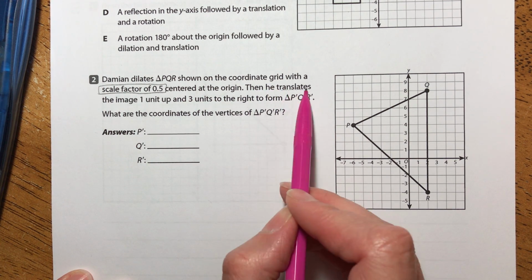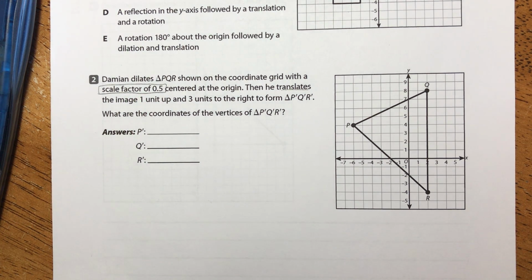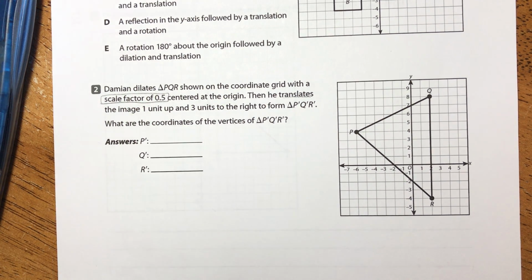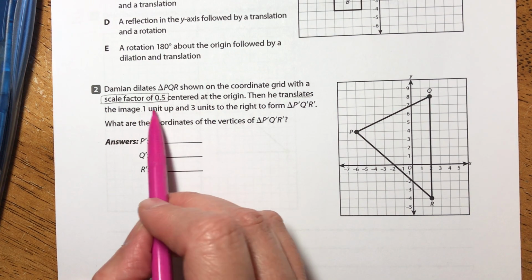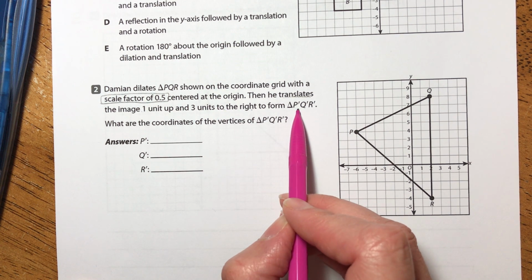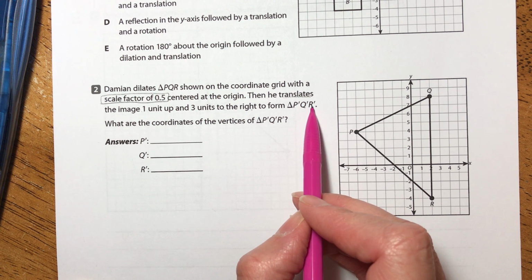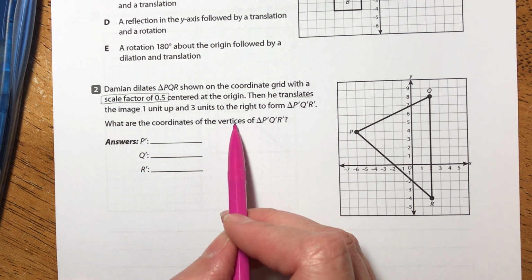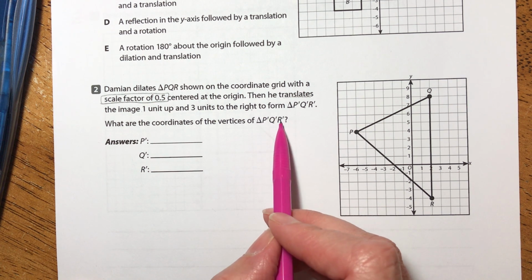Watch. Now he's going to translate it. He's going to use the scale factor, right? So he's going to multiply everything, and then he's going to translate it 1 unit up and 3 units to the right to form a brand new triangle called P prime, Q prime, R prime. What are the coordinates of the vertices of the new triangle P prime, Q prime, R prime?